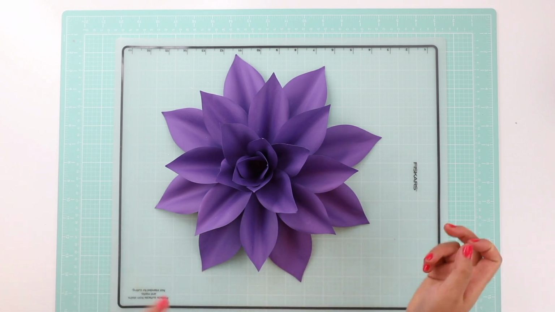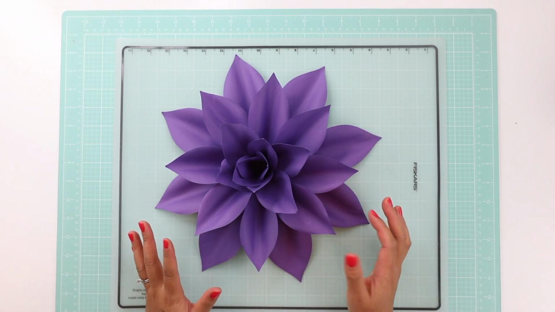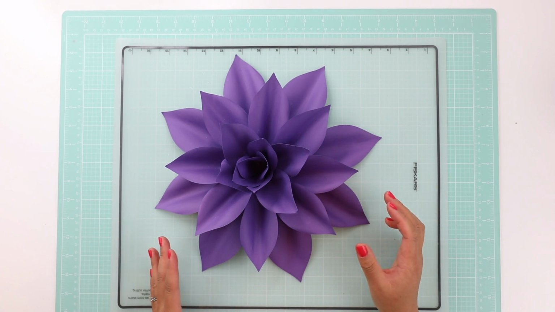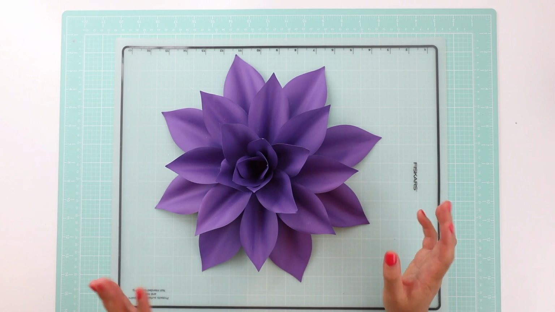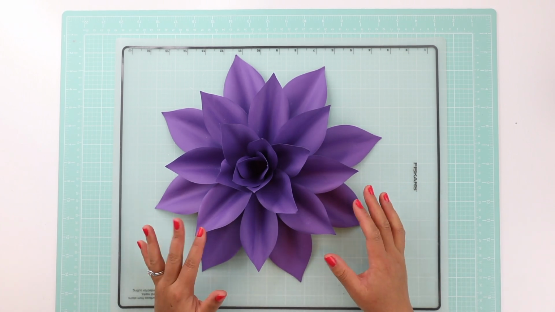Now I didn't want to call it my dahlia template because I think that the shape that's used here can be used for different flowers depending on how you make it, so I didn't want to box it in and say that the only thing you can do with this template is make a dahlia.